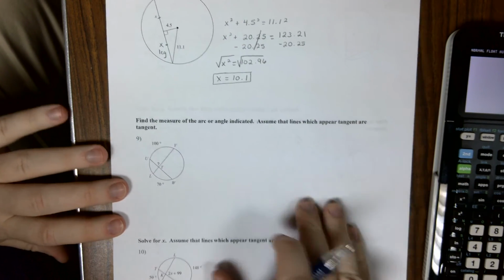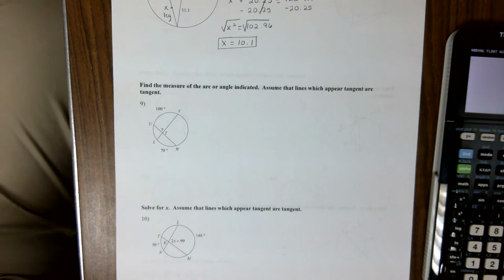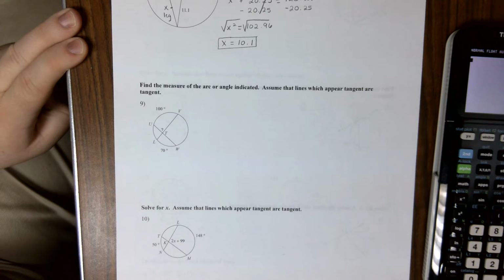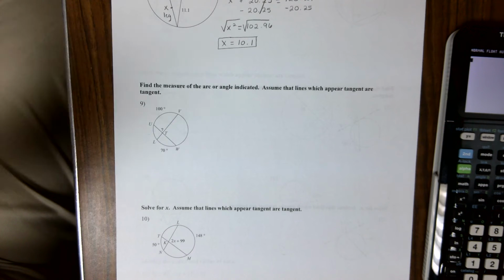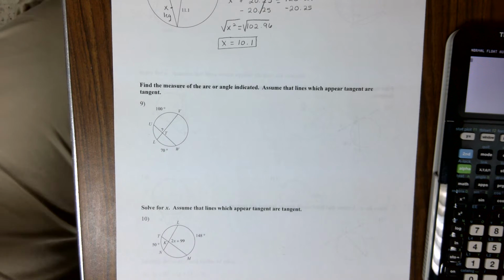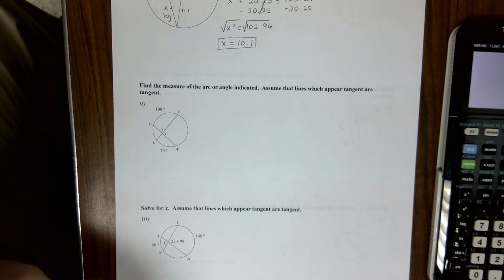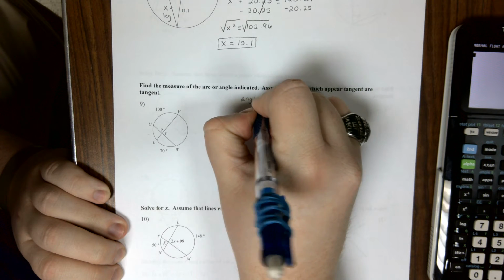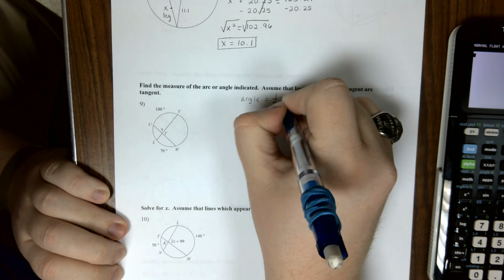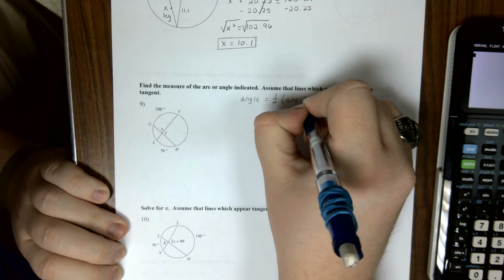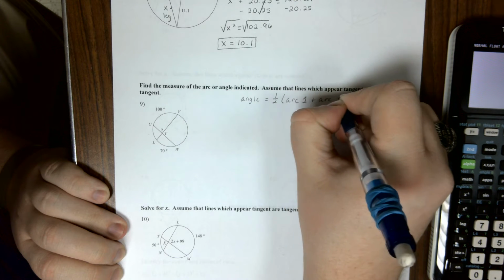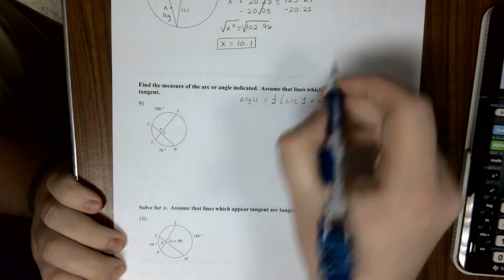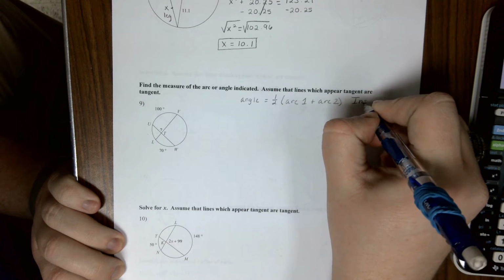Okay, now we're getting to the angle relationships with circles. And remember, there's three different types. There's inside the circle, on the circle, outside the circle. And every one of those has a different formula that you need to set up. Both of these are inside the circle. And so remember, we said that we set up the angle is 1/2 times arc 1 plus arc 2. So for inside, we're going to set this up.